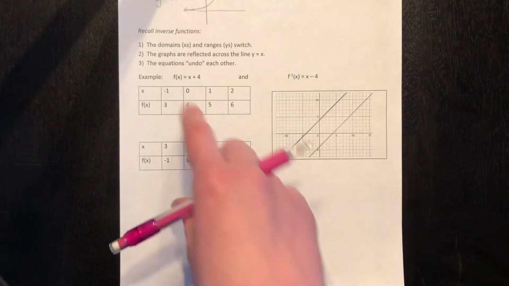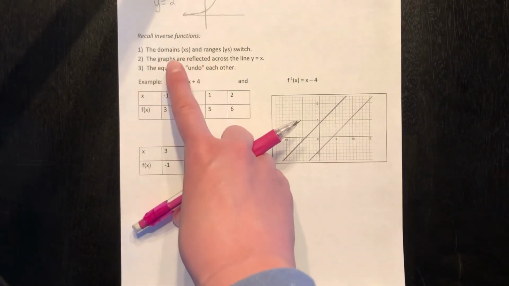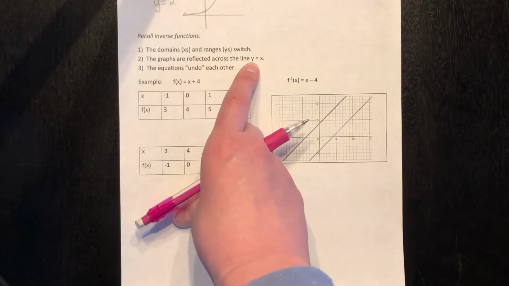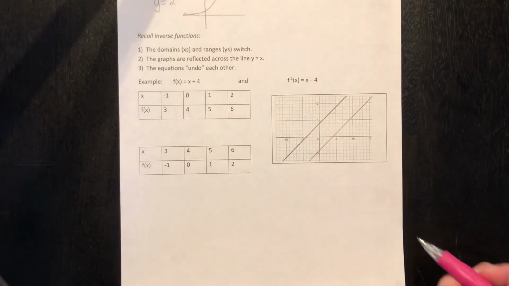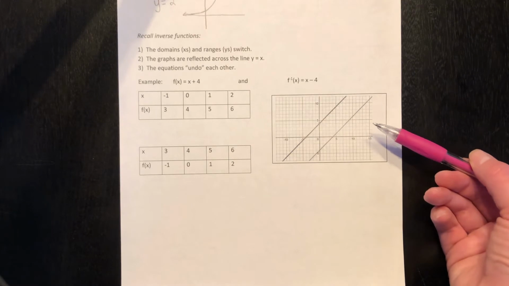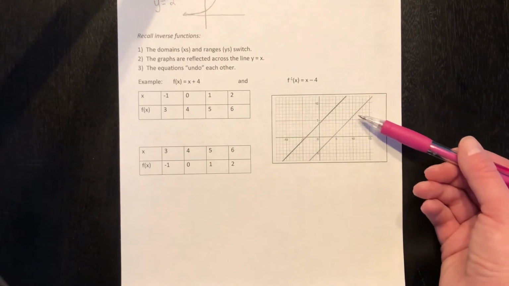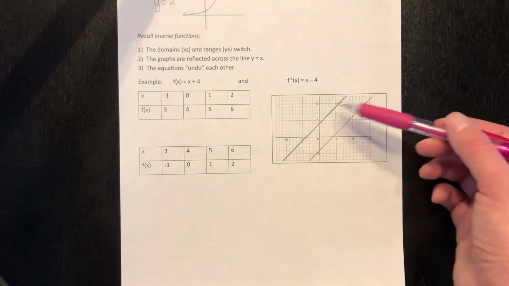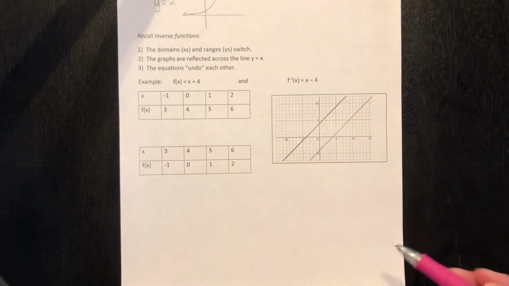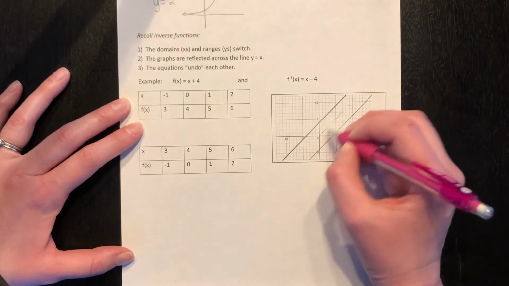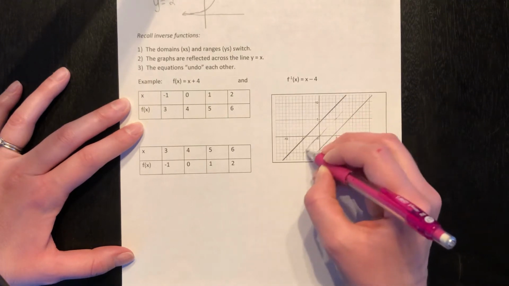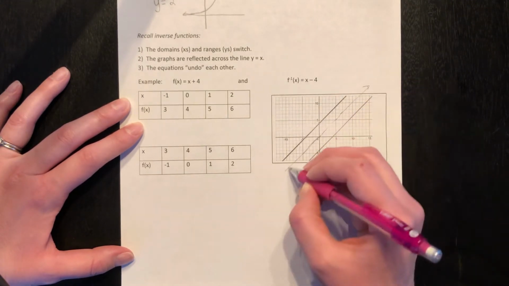Another thing about inverses is that if you graph them, their graphs are reflected across the line y equals x, which makes sense since the x's and y's are switching. So over here I have the two graphs, f of x and f inverse of x, and you can see that reflection across the line y equals x, which of course is just this diagonal line that goes through the middle of the graph. So you can see that as well.